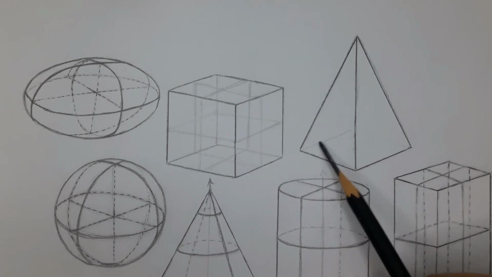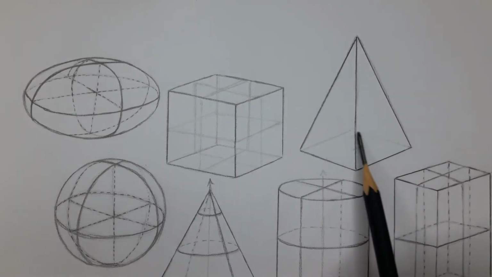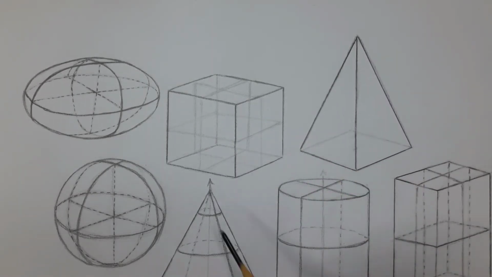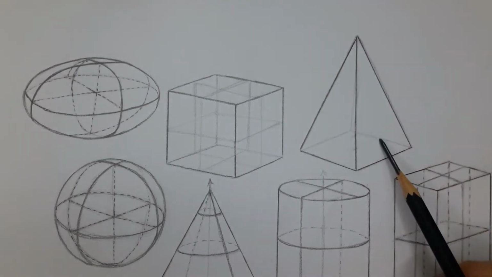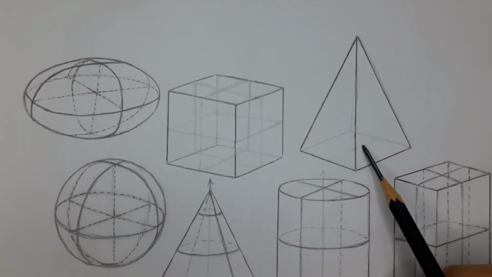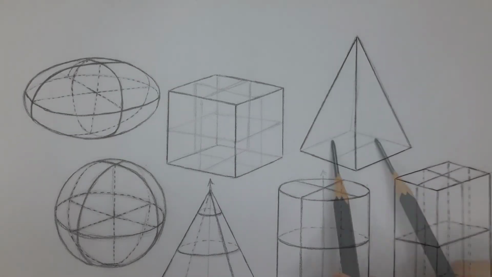The pyramid, on the other hand, is quite like the cubes because it has flat surfaces. So instead of using ovals, we need to draw some straight lines based on the perspective and angle of the shape.